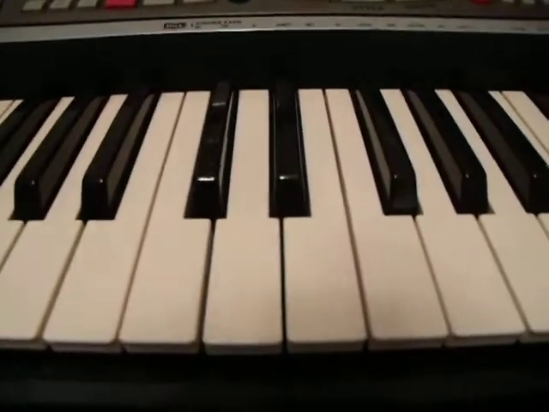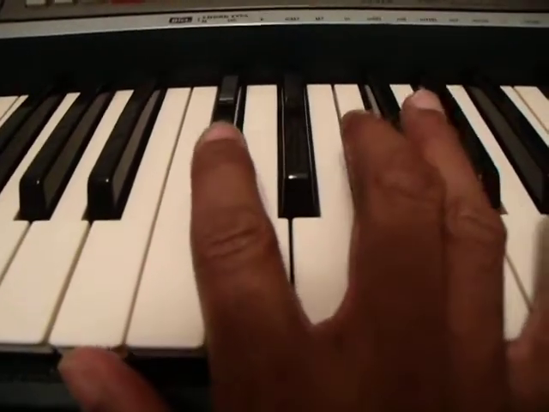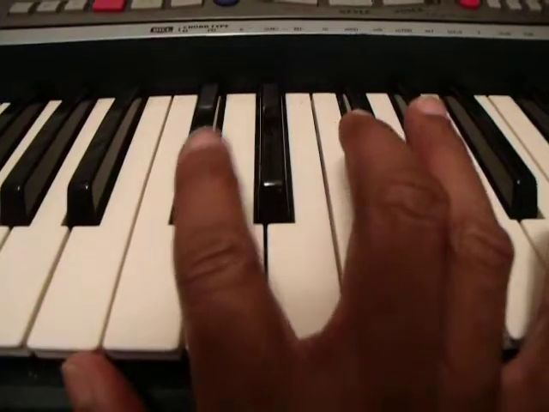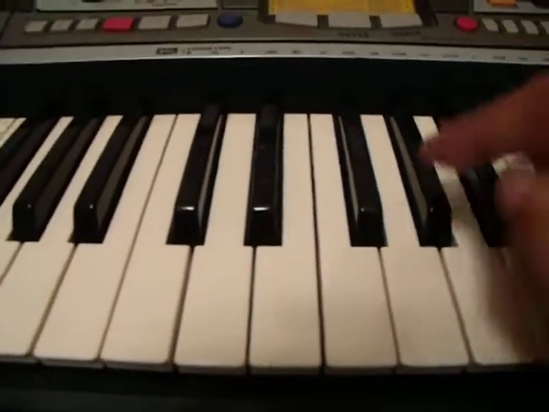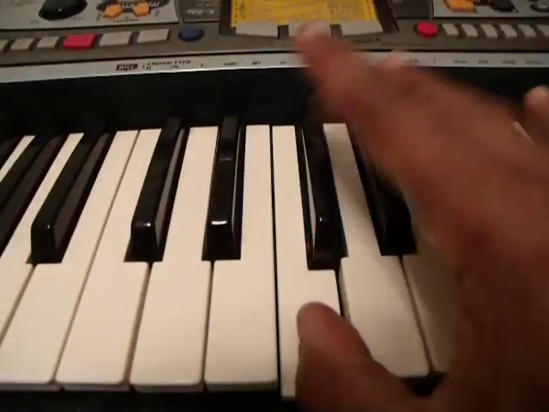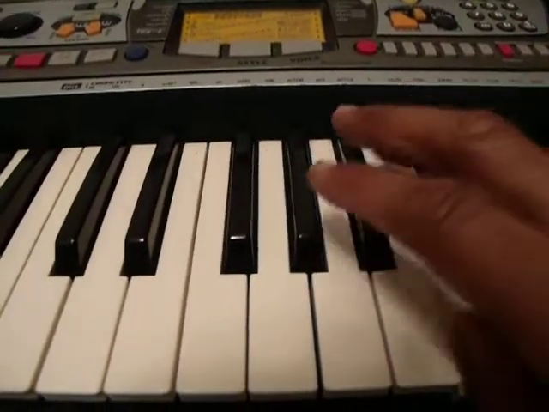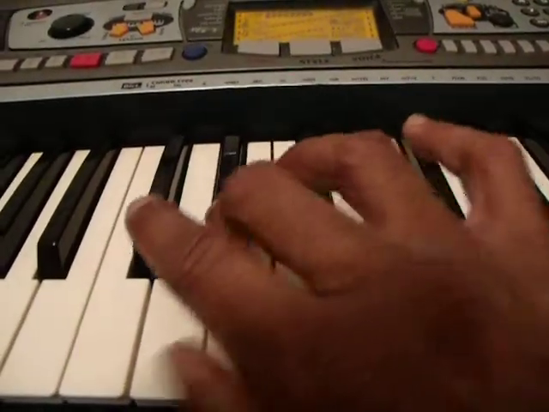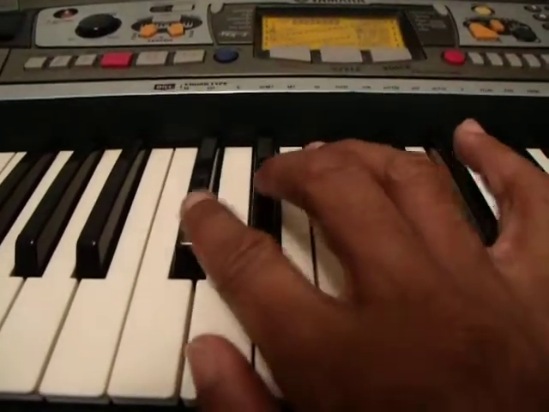But if somebody else said, I want you to play D flat, it's the same scale, so you should not get thrown off by that. It's the same note. If I was to play the C sharp major scale, C sharp major scale, D flat major scale, same notes.